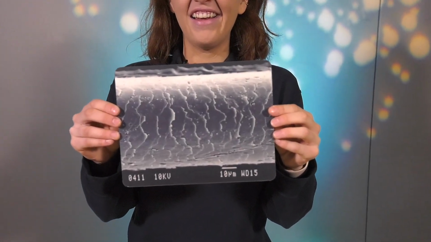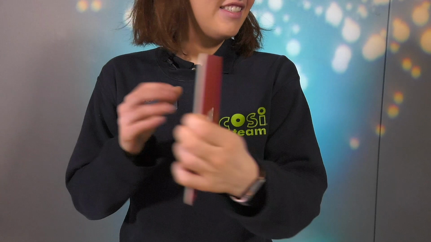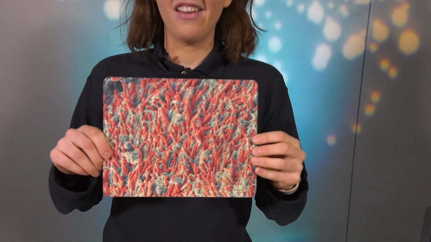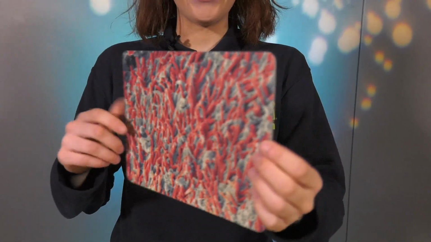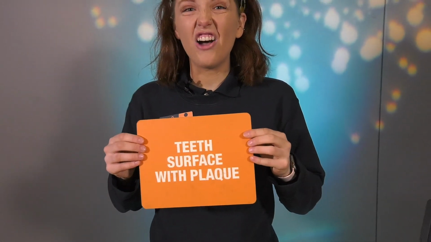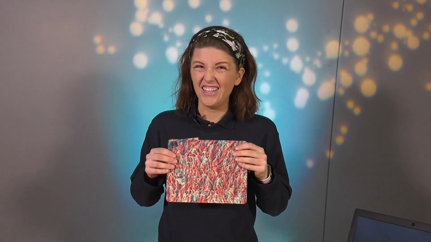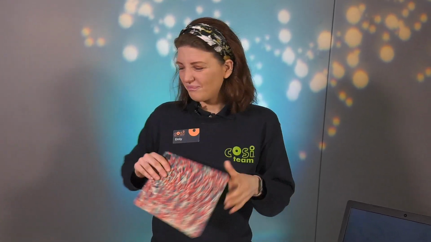All right, I'll give you another chance here. Let's look at this picture. What do you think this is a microscopic image of? It is hair. All right, last one. Let's try this. Take a guess. It is actually the surface of your teeth, but with plaque. If this grosses you out, that's why it's a good idea to brush your teeth.